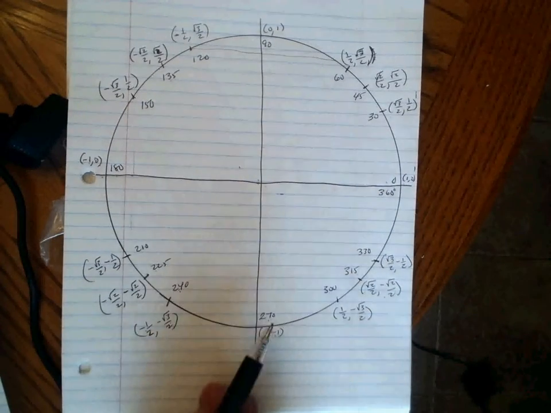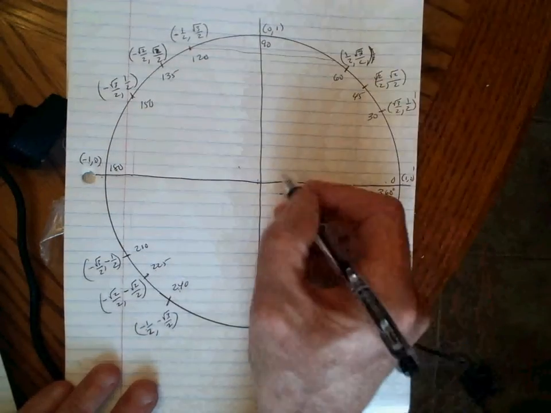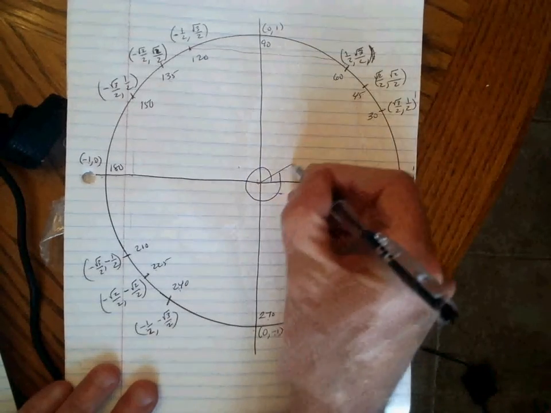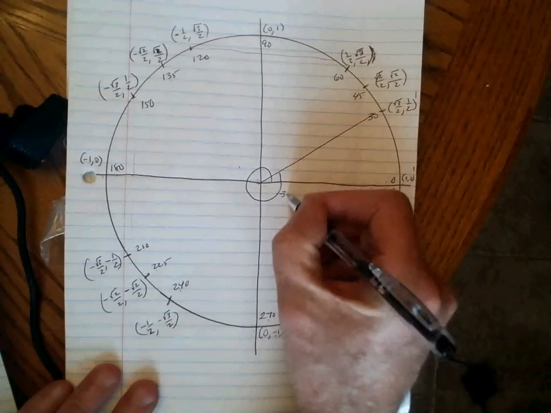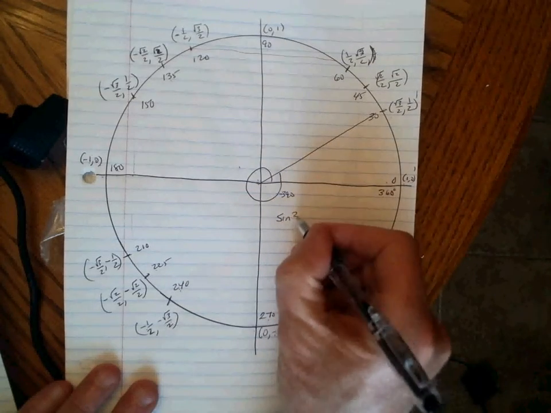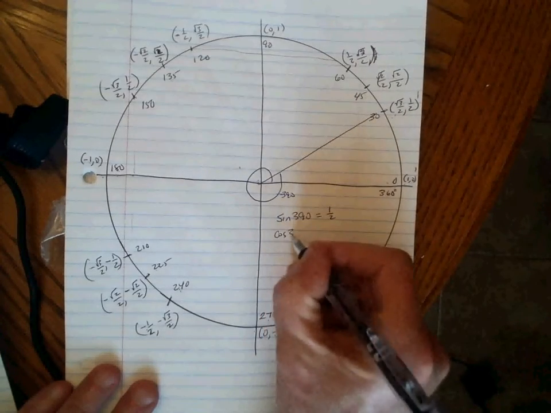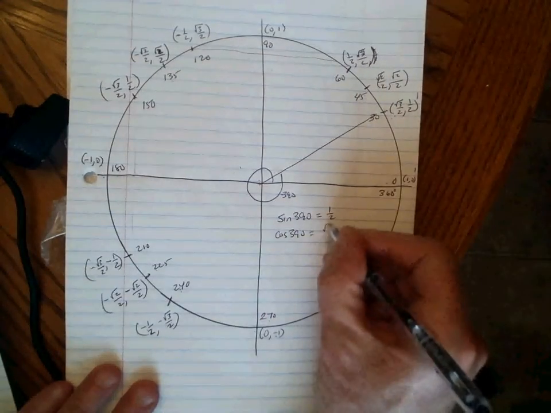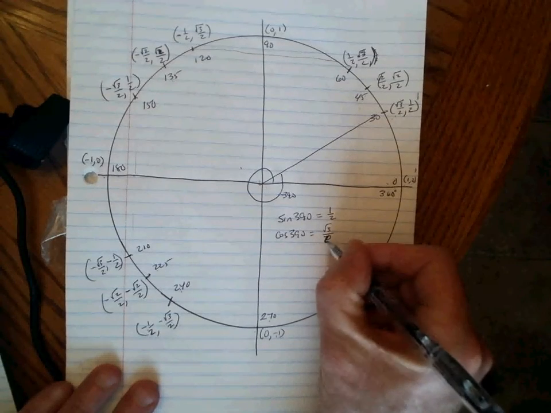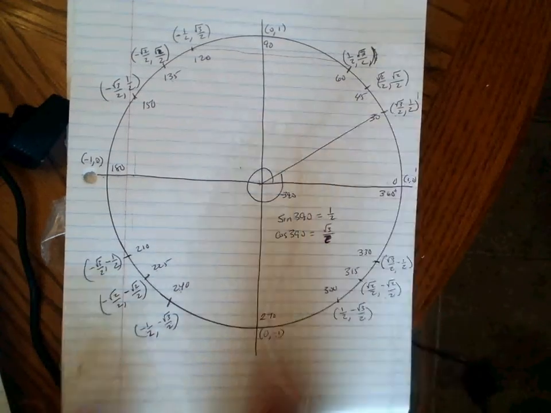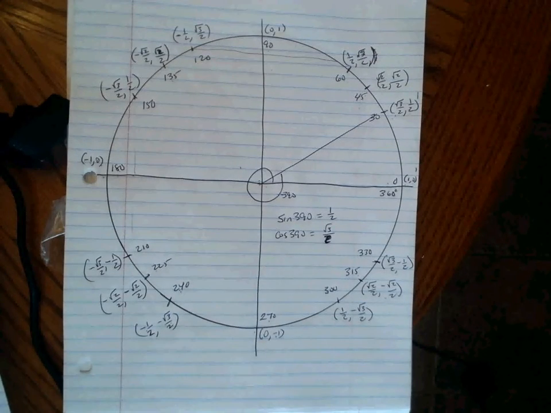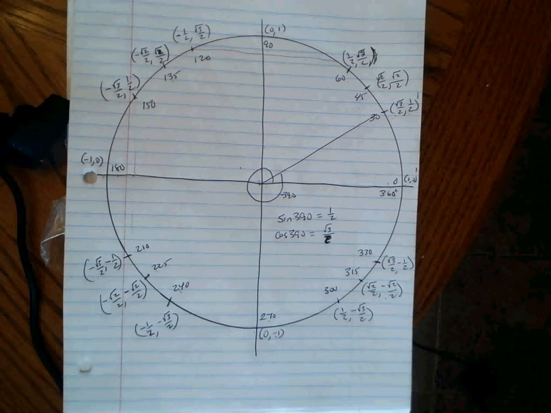This means also that any angles coterminal with these will have the same sine and cosine. A 30-degree angle is coterminal with a 390-degree angle. So the sine of 390 is the same as the sine of 30. And the cosine of 390 is the same as the cosine of 30. And that makes the tangent of 390 the same. All the trig ratios are the same for coterminal angles. And that's how we've redefined sine and cosine on a unit circle.